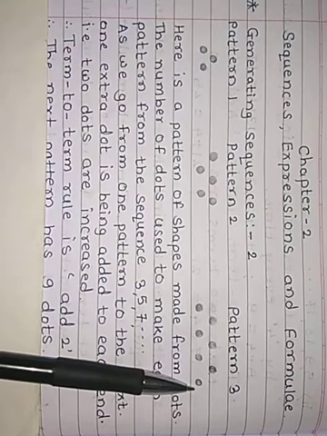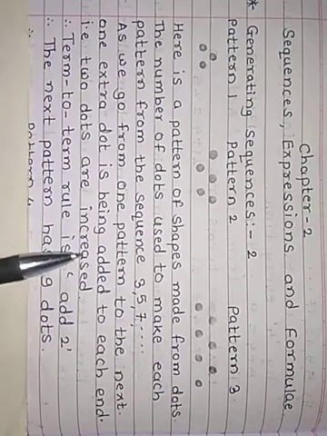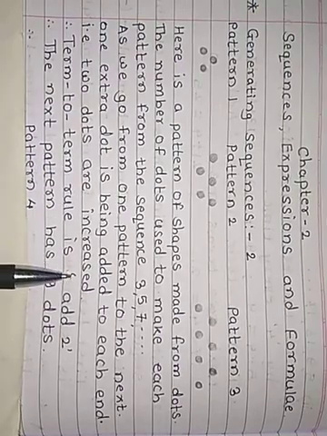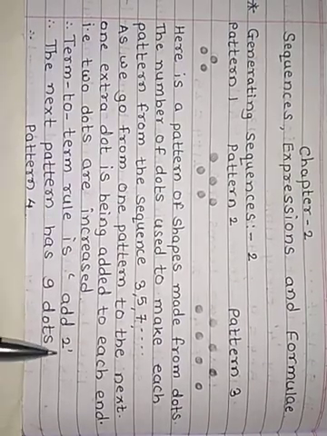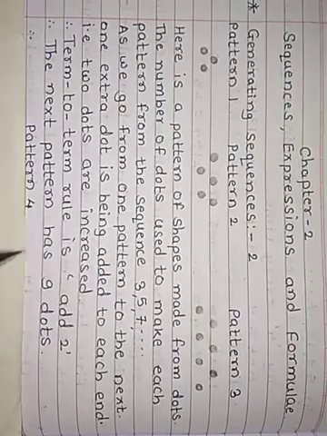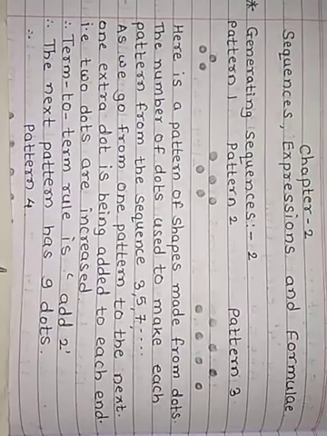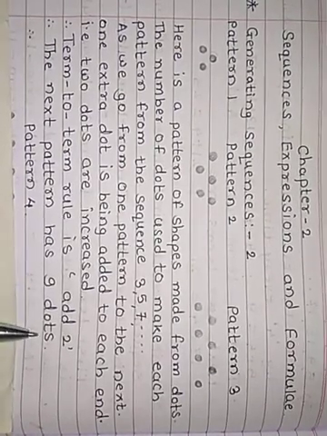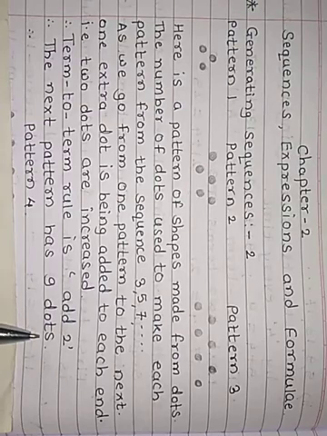Therefore, see here, what can we write? The term to term rule is what? We have to add 2, which means we have to add 2 dots to get the next pattern. Therefore, the next pattern has how many dots? 9 dots. How?